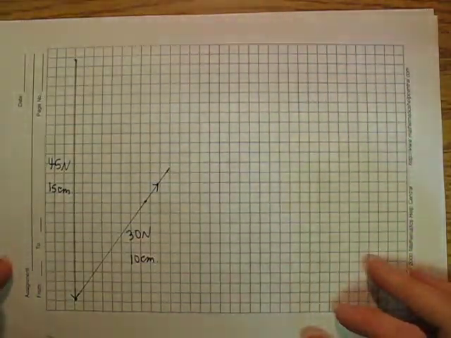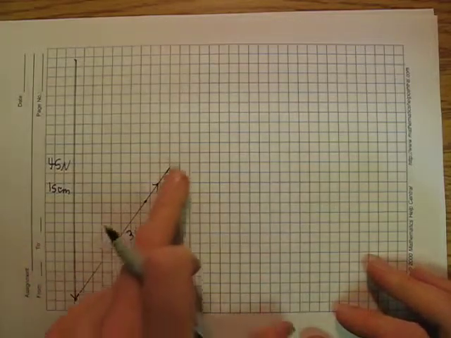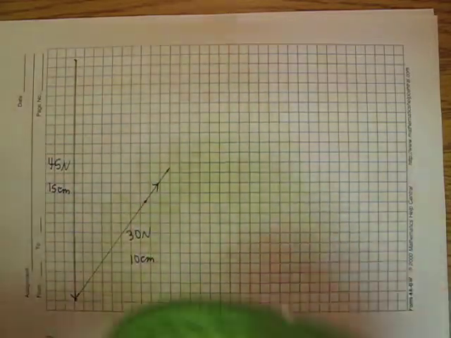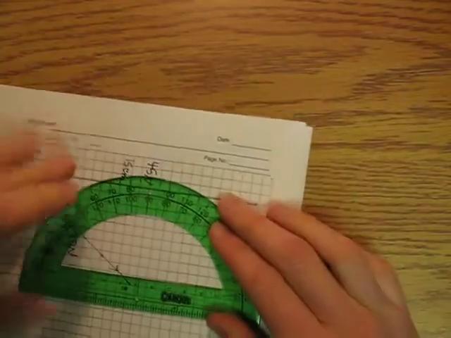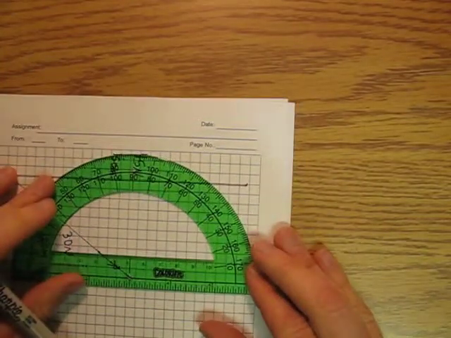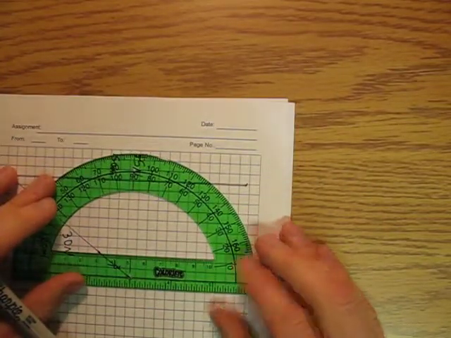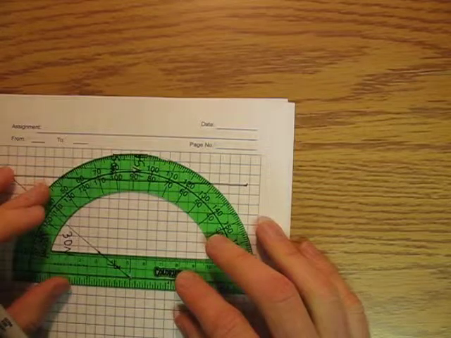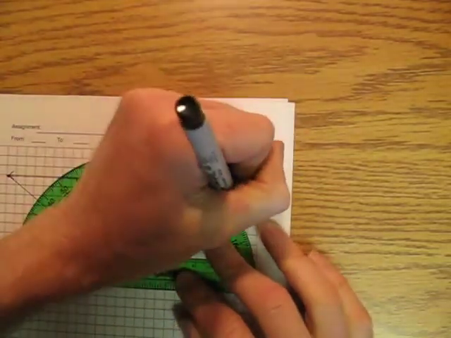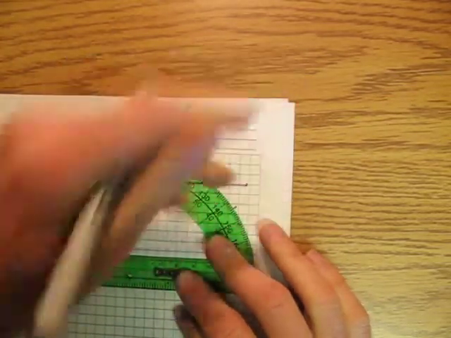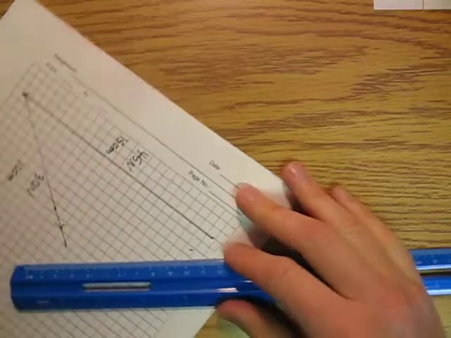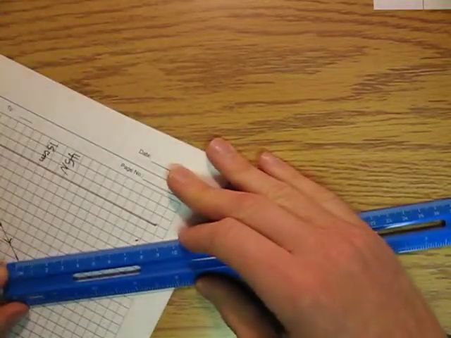So my other vector is going to come back at 36 degrees off the vertical the other way, right there, and I'm going to go 10 centimeters in that direction.